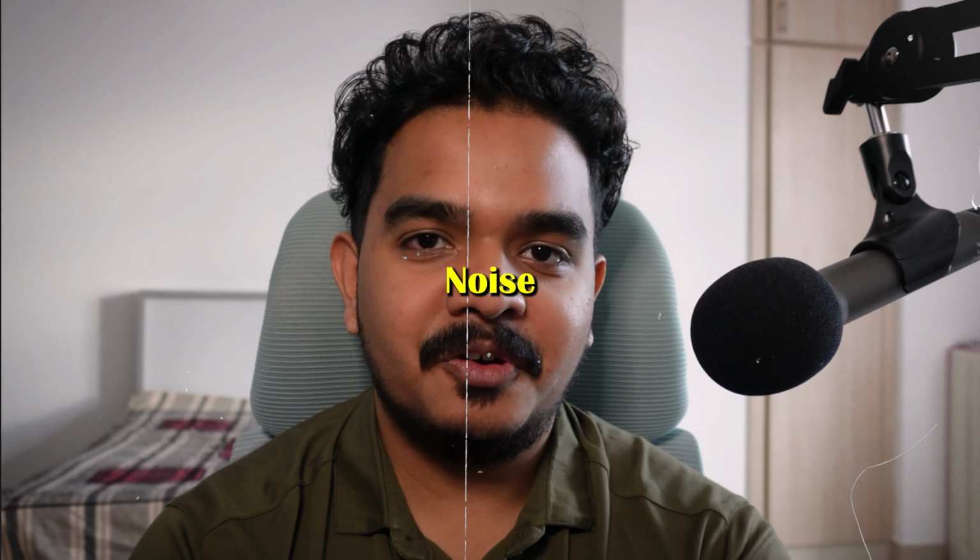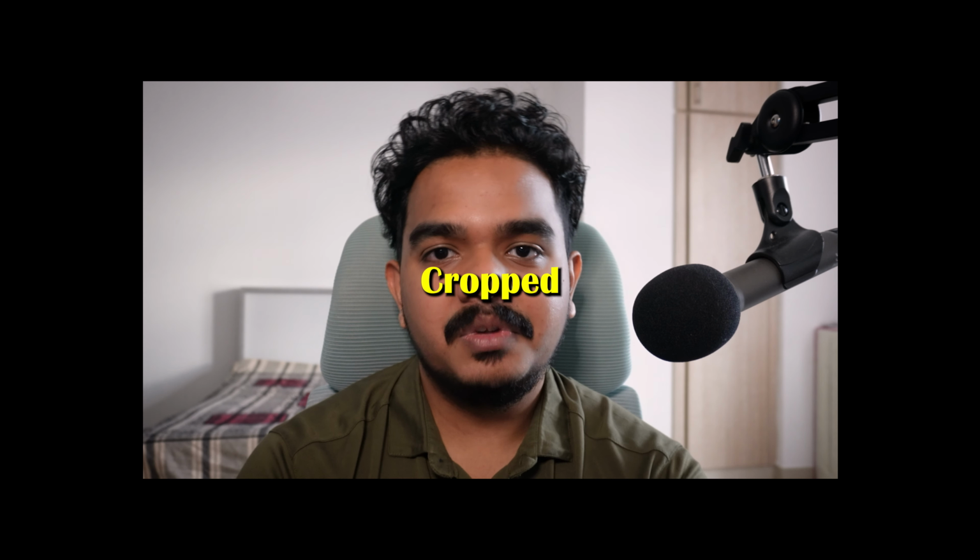The images that you receive in the real world could have a lot of noise, could be distorted, could be blurry, could be cropped, could be rotated. There could be many changes to the data that you actually receive when compared to your training dataset.